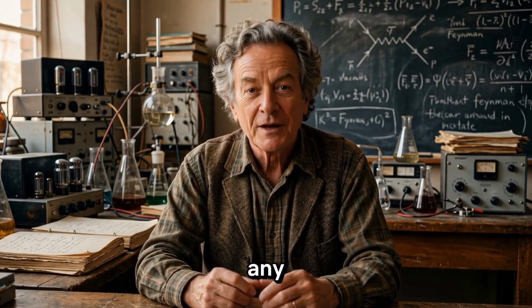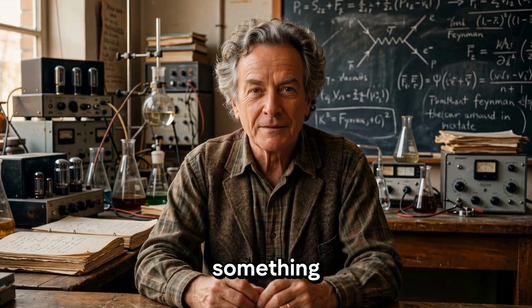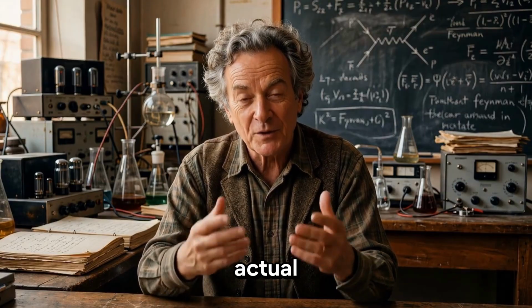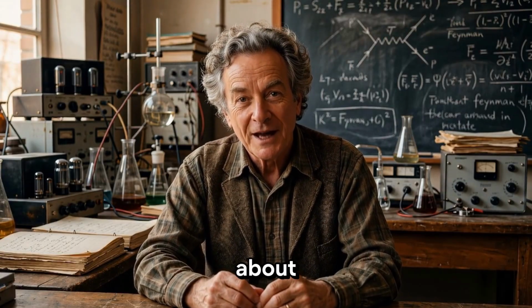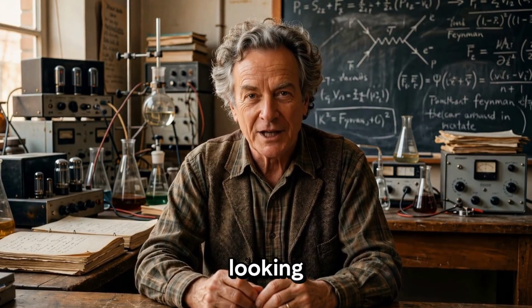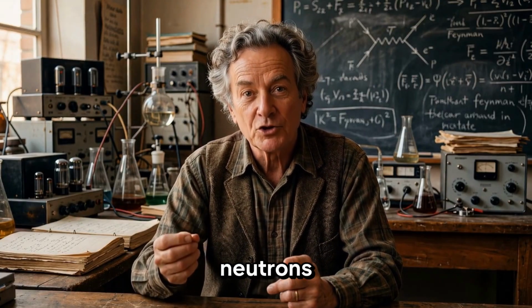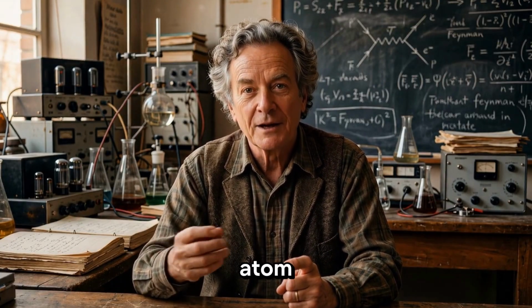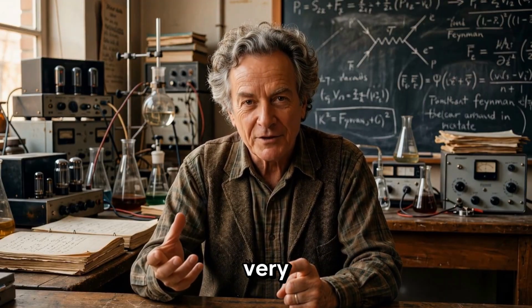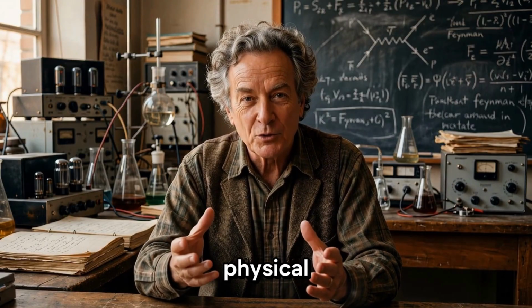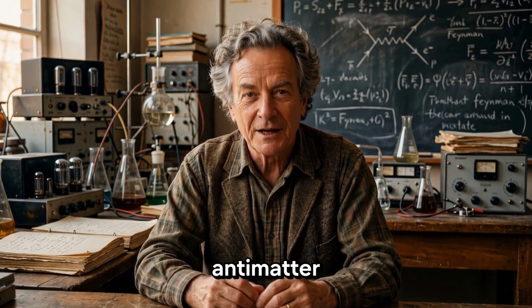Right, before we go any further, I want you to do something. I want you to look at your hand. Go on, your actual hand. Because what I'm about to tell you is that the hand you're looking at, the skin, the cells, the protons and neutrons in every single atom, is made, in a very real and formal physical sense, of antimatter.